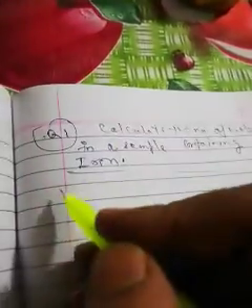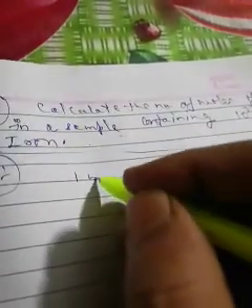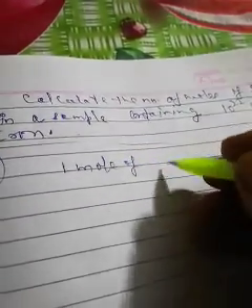To solve this question, we should know that 1 mole of iron contains 6.022 into 10 to the power 23 iron particles.